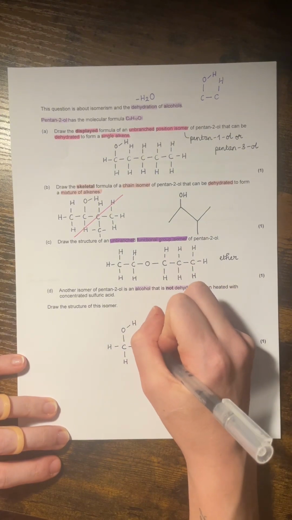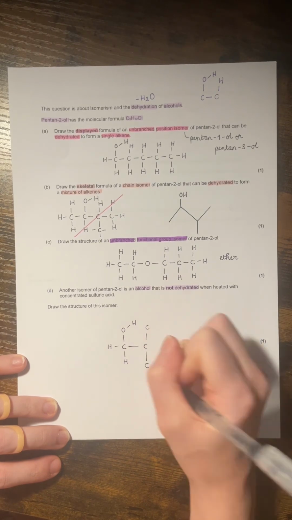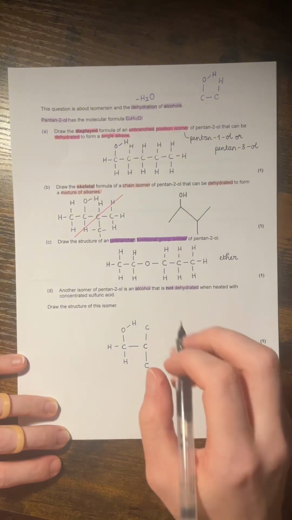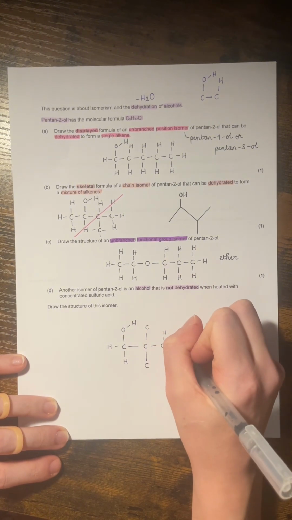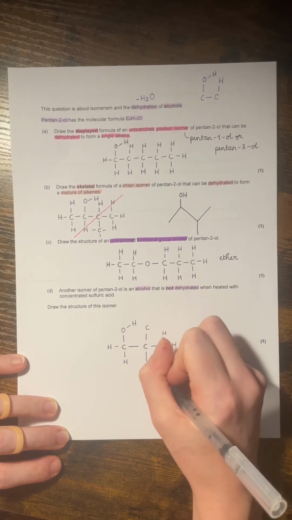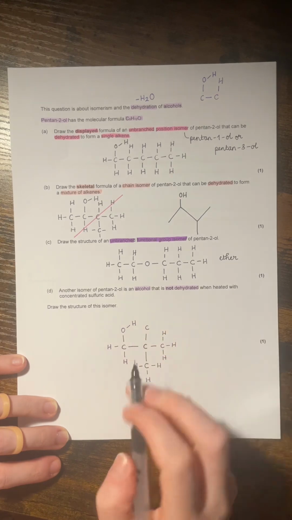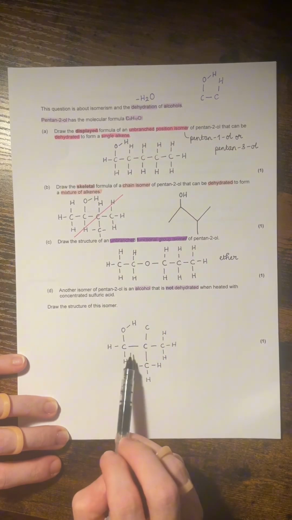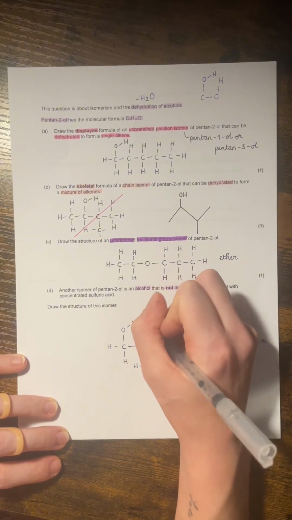So we can put 2 methyl groups on there. And then if we're thinking about our C5H12O, then that means we're going to need another carbon on the end with 3 hydrogens like that. So we cannot take a hydrogen off an adjacent carbon to where the OH is, so we can't dehydrate, we can't remove a molecule of water, so we can't get a double bond in this particular compound.